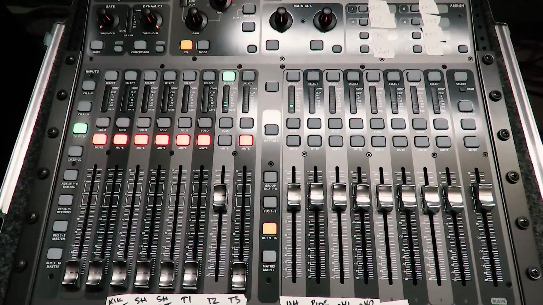All right, everybody. Just want to do a quick overview of how I have my X32 Producer from Behringer set up, what my workflow is, how I've routed some of the input faders, and what my strategy was for the way I routed it. And I'm not saying that this is the way that it has to be done on this console.